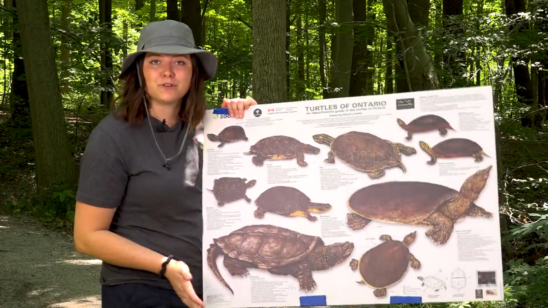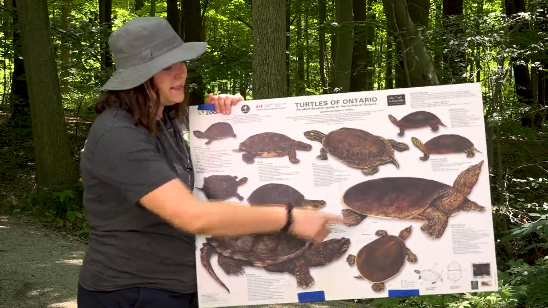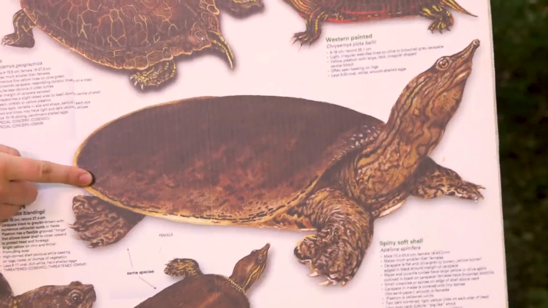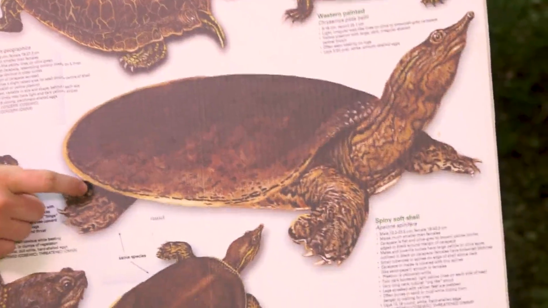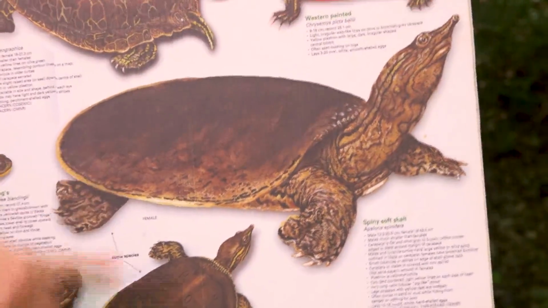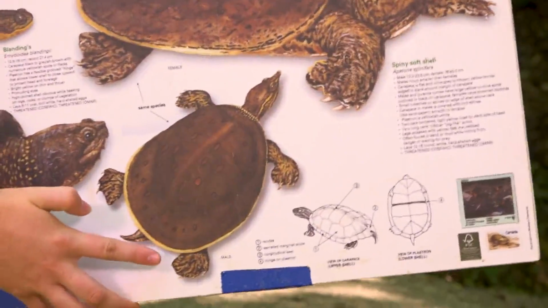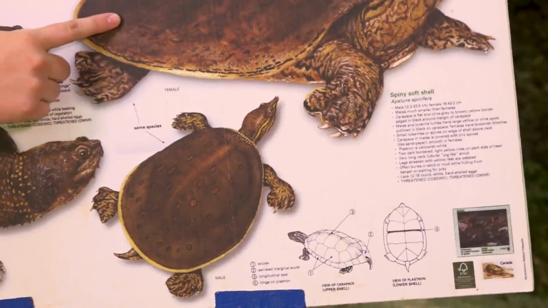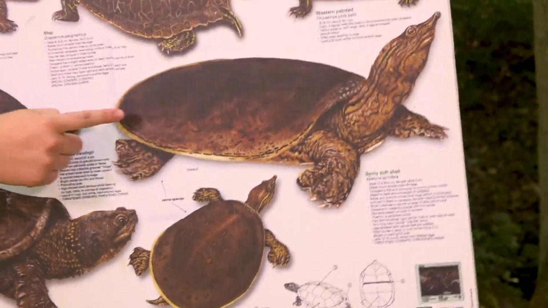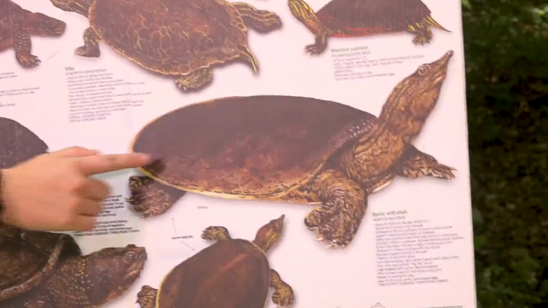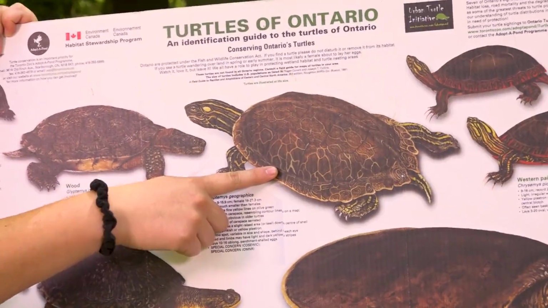There are 6 more turtles we find in Ontario. This is the spiny softshell. Kind of looks like a giant pancake in the water. This is a female, and then this is the male. For turtles, the females are always particularly bigger. Spiny softshells normally hide out on the sandy bottom of creeks with just their nose sticking out so they can breathe. This is a northern map turtle.